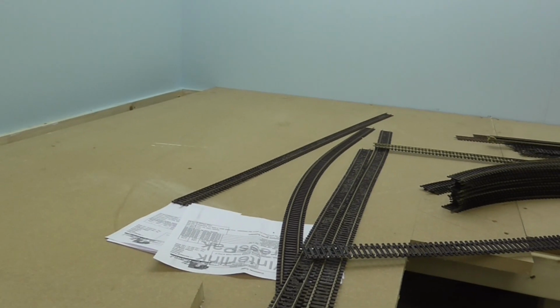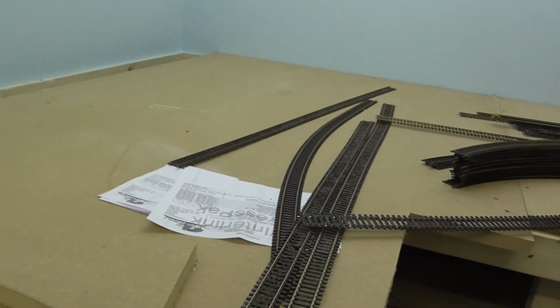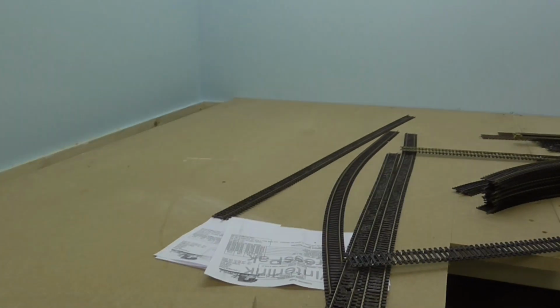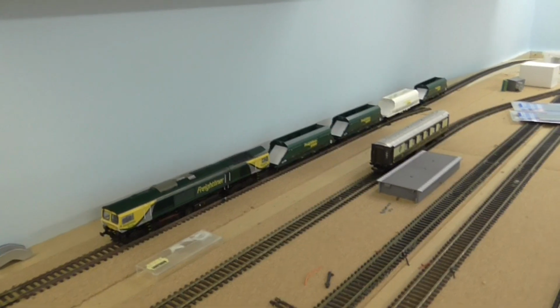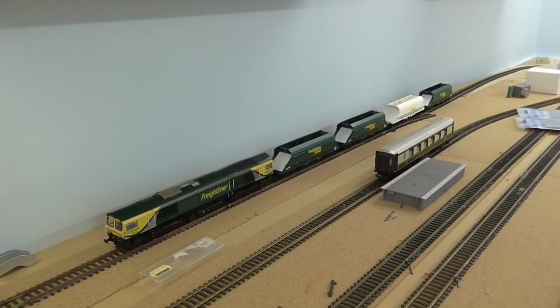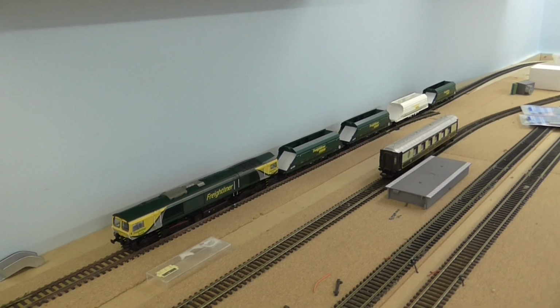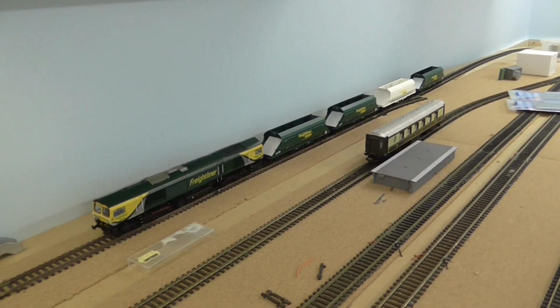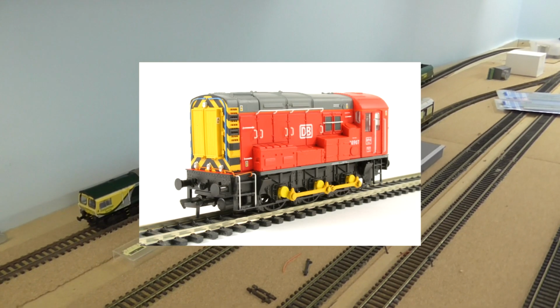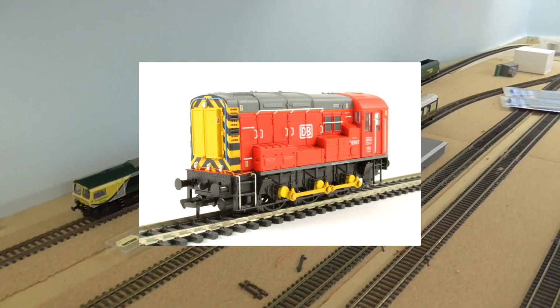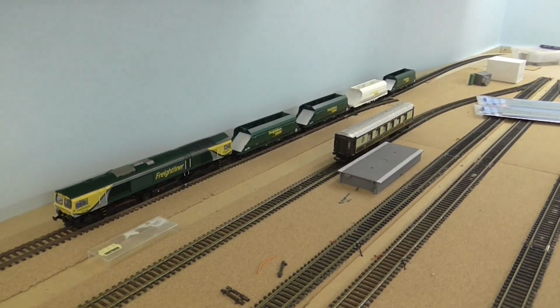It's always really good, and they're really common as well, so it's quite easy to get ideas, but obviously we'll see how it goes. Now in terms of new additions on the layout, I'm pretty sure you guys saw the DB Schenker shunter, the class 08. If not, I will put a picture of it on the screen now anyway. But obviously it's a shunter in DB Schenker livery from Bachmann.